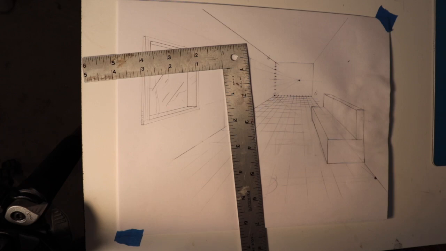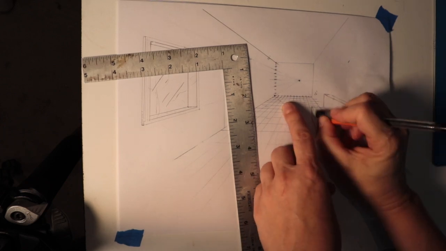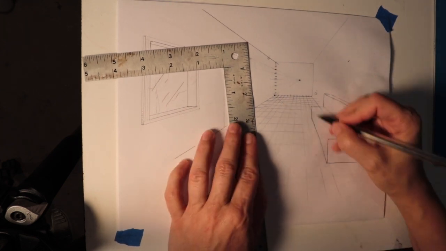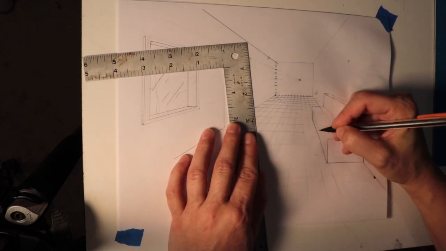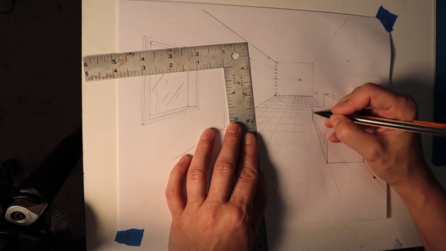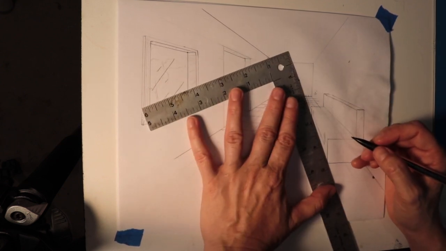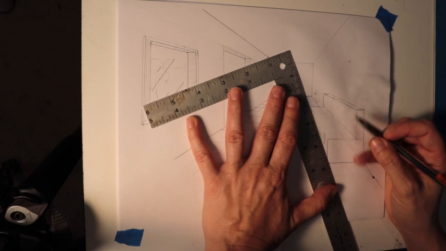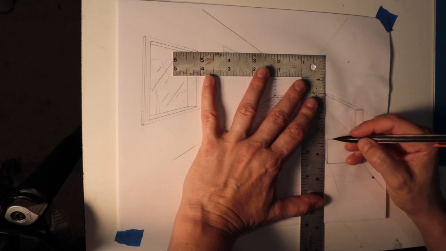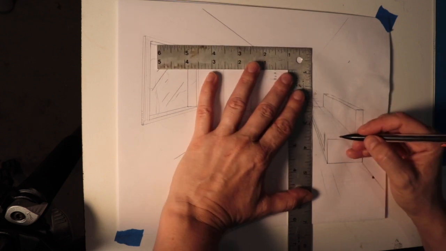So now let's start refining a little bit more. This is going to be where your knees bend over. So I'm going to make mine like this. And remember, this is wider than that because it's closer to us. So now let me clean that up using the vanishing point, and then clean up my verticals.